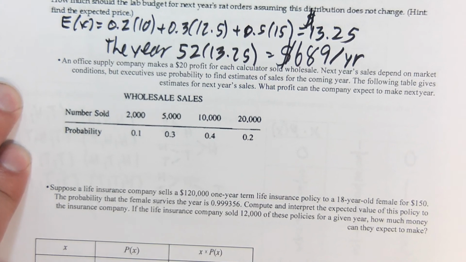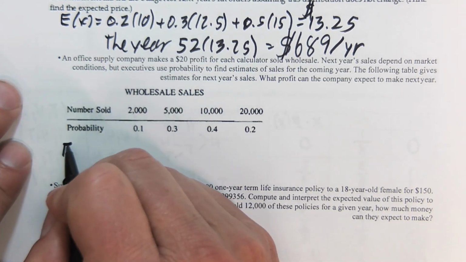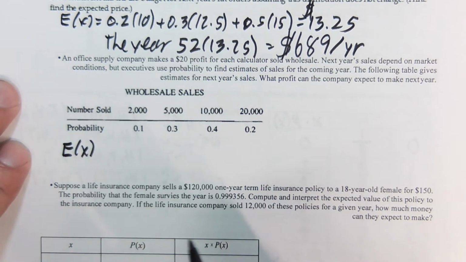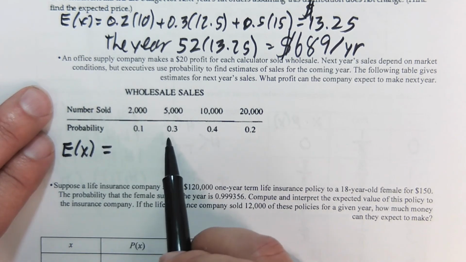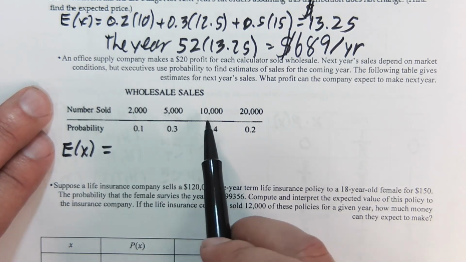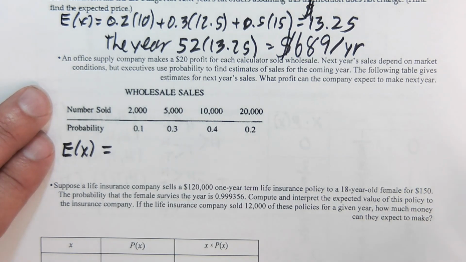We have the expected value. In this case, these are calculators sold, so 10% of the time there's only 2,000 sold, 30% of the time 5,000, 40% 10,000, 20% of the time 20,000.